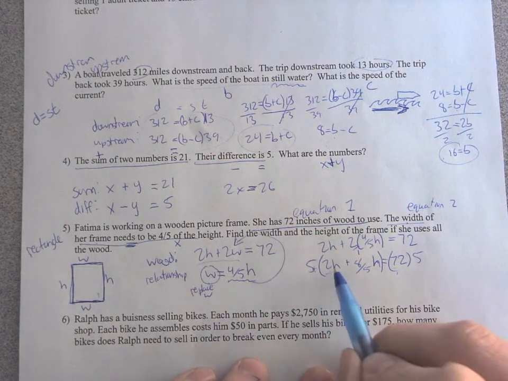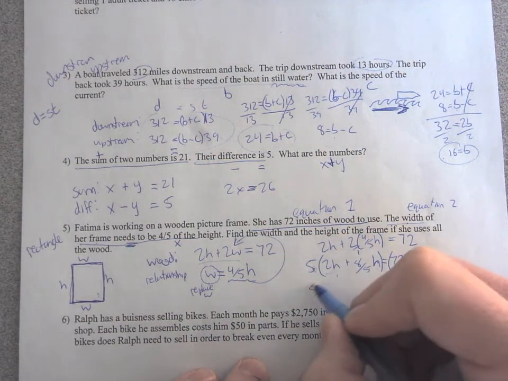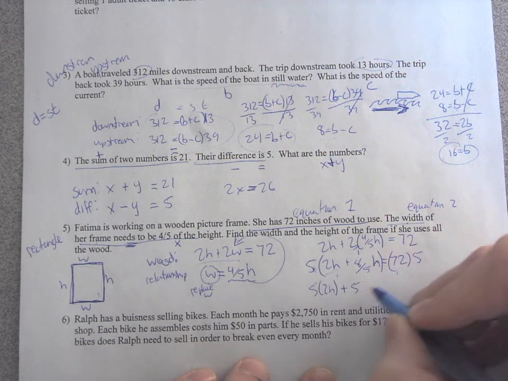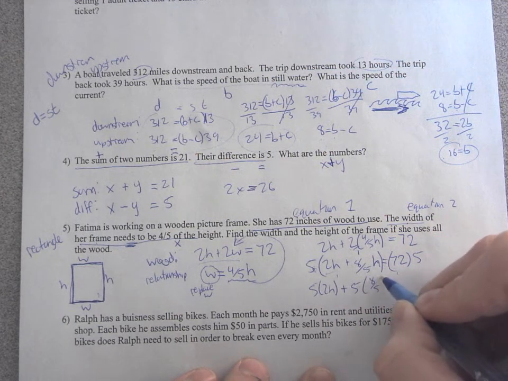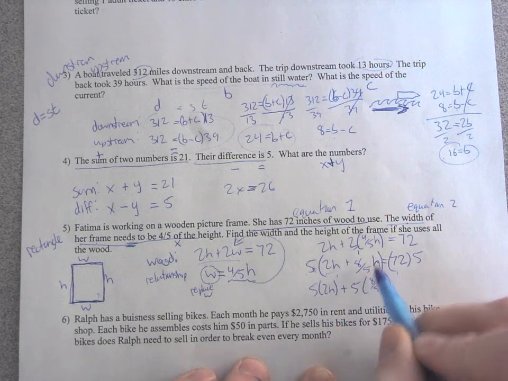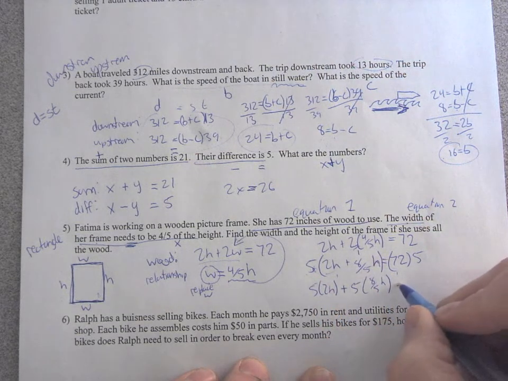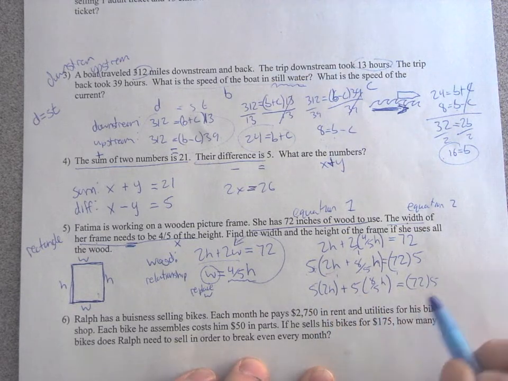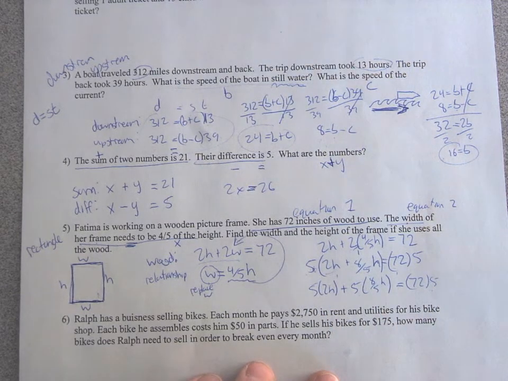I'll show you what's going to happen. First, we have to distribute the 5. So I have 5 times 2H, and then I have 5 times 8 over 5H. So this 5 times this piece as well. I got to distribute first. And then I have 72 times 5. So notice every piece is getting multiplied by 5. Okay, here's a 10H.